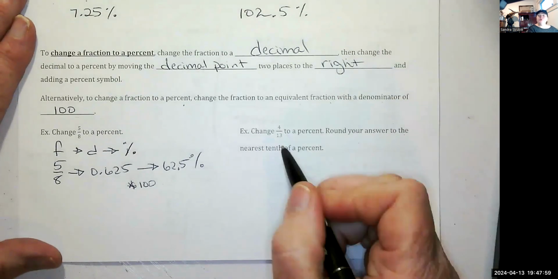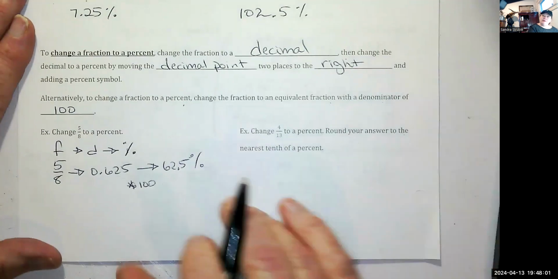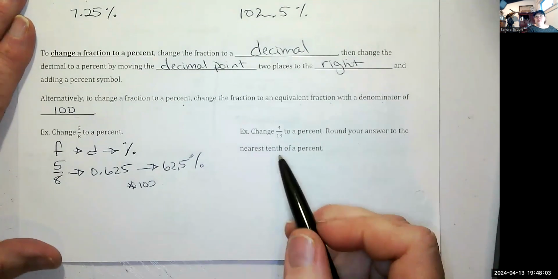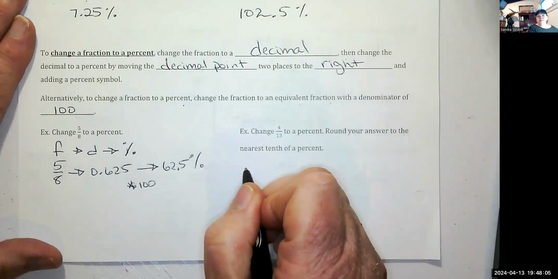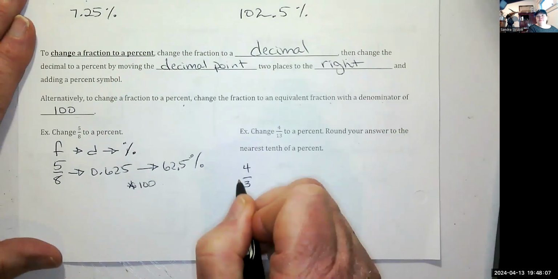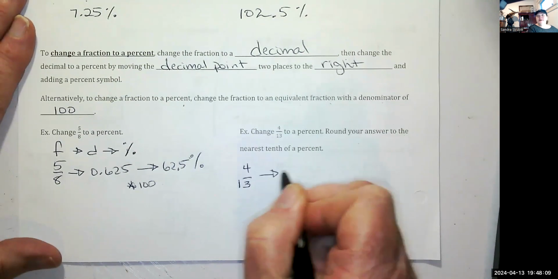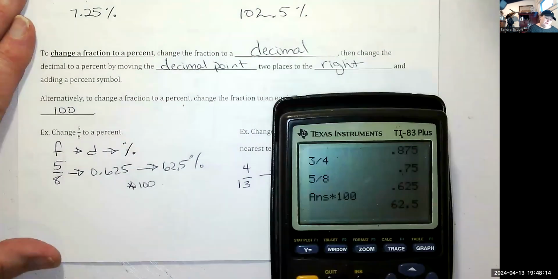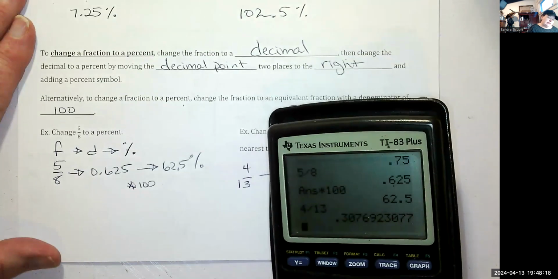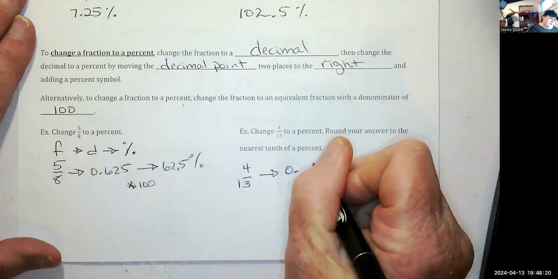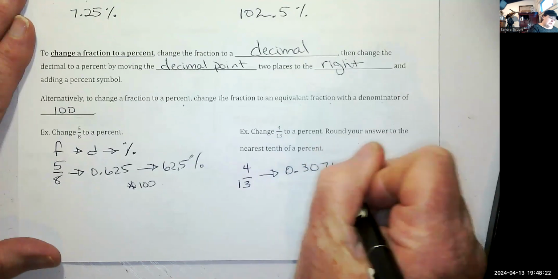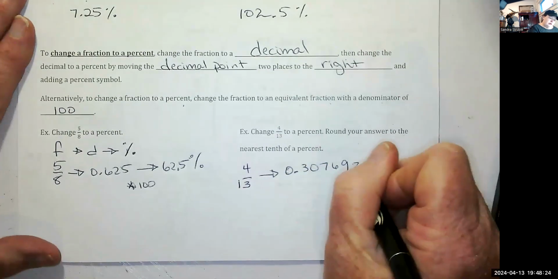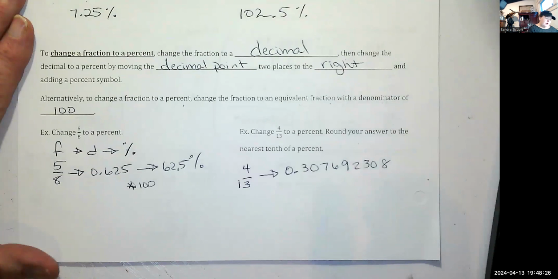Okay, your turn. Pause the video and do this one, and then come back and check yourself. Change 4/13 to a percent. So 4/13 is my fraction. I need to change it to a decimal by dividing. So 0 point something. 4 divided by 13 is 0.30769. I'm just going to put the rest of the digits in there as well.